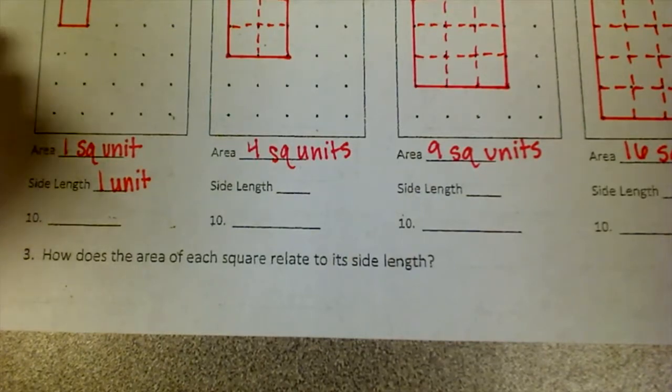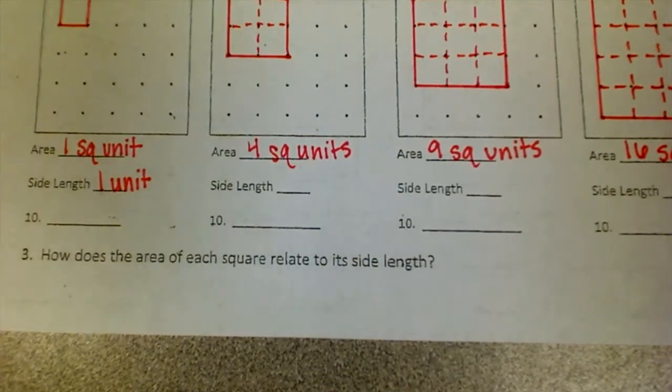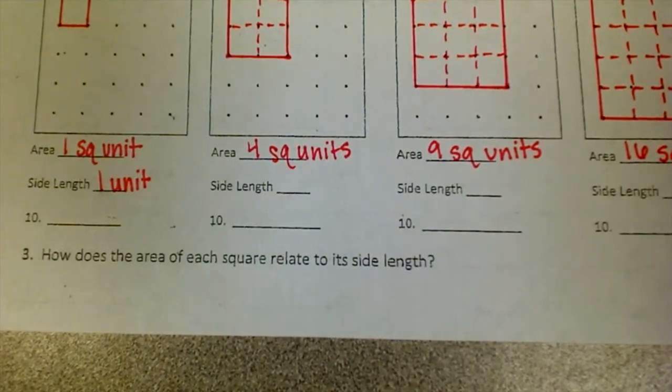I'm confused. How is it not 2? Because it has the 2 dots in there. The distance is between the 2 dots. Oh. Yeah. Okay.